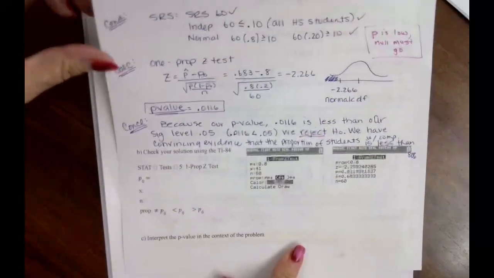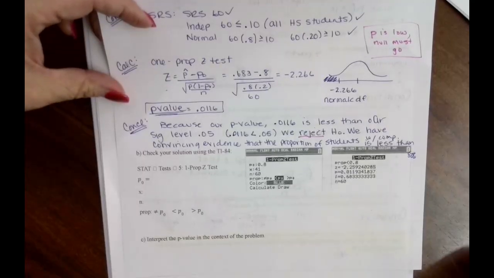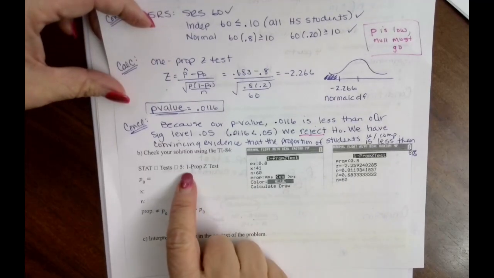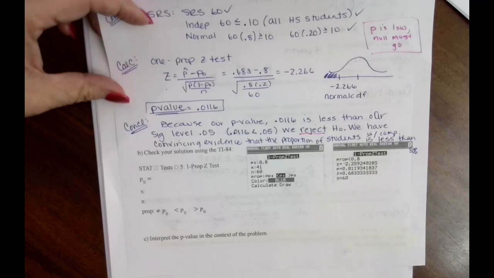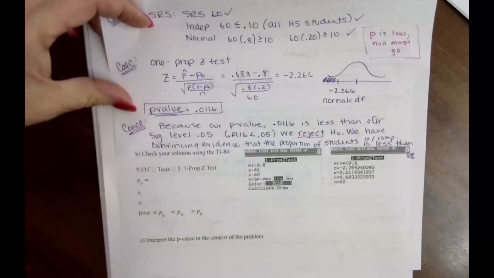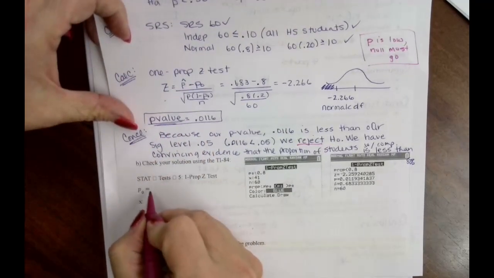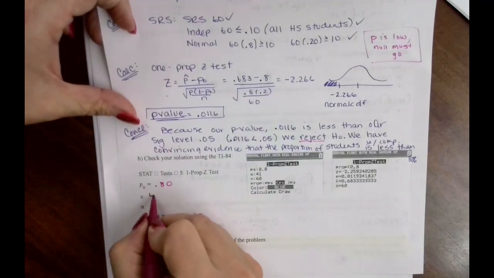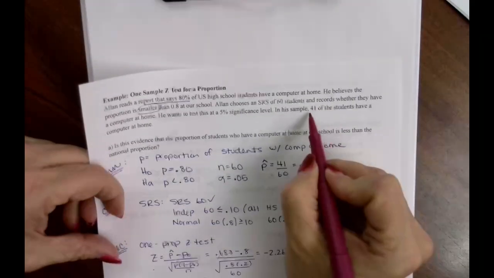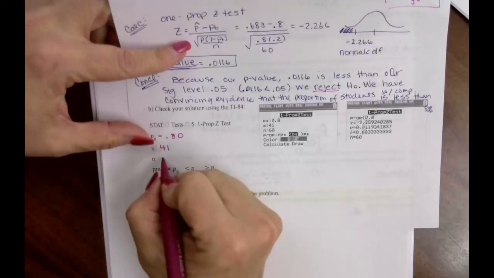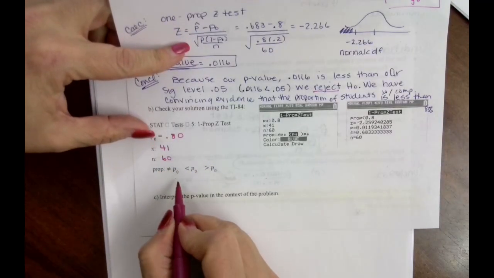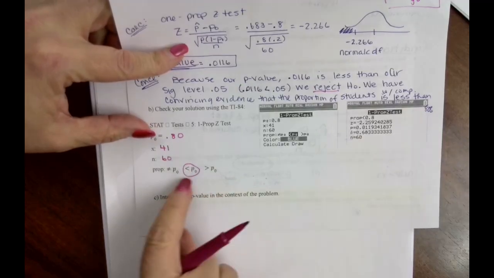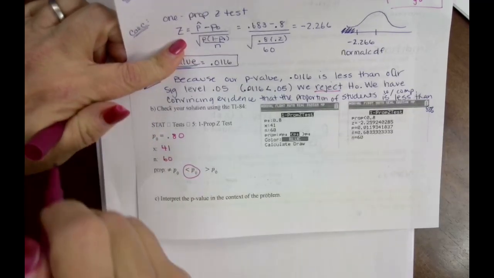Okay, now our calculator has this ability to do a one prop z-test. So with this example that we have up here, we know our p naught, and our p naught is 0.8. We have our x, which was 41. So x, remember, 41 of the students have a computer at home. Our sample size is 60. And because we say this is less than, we're going to use less than our proportion.